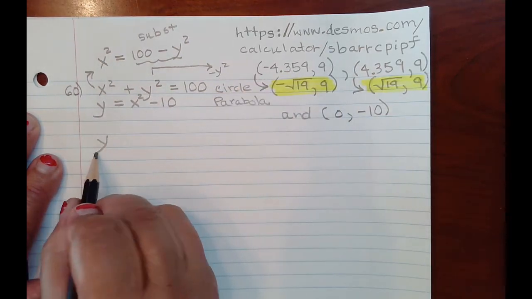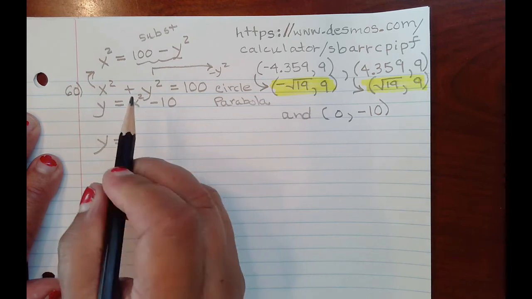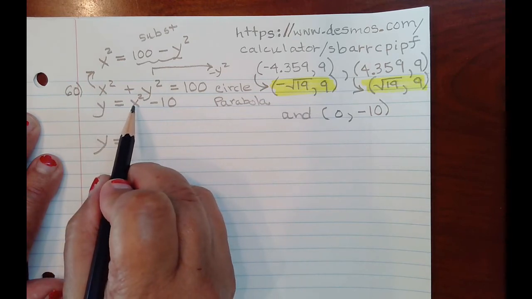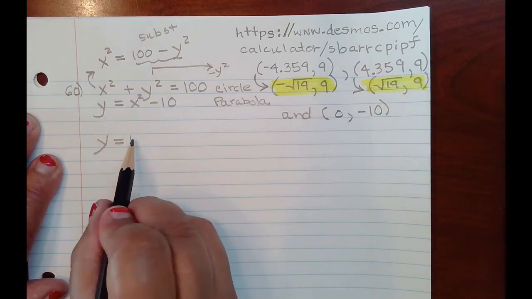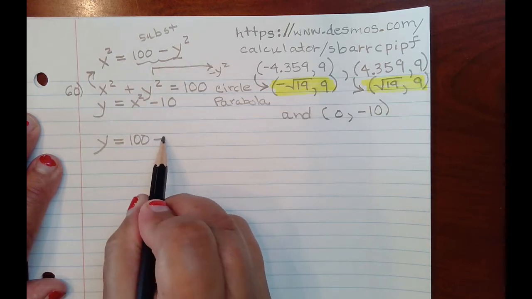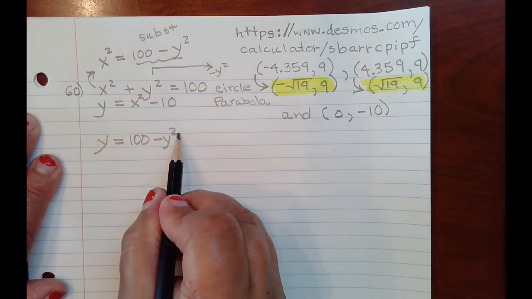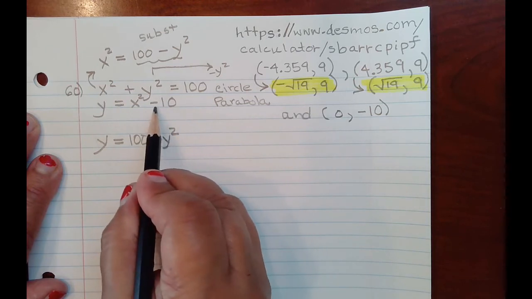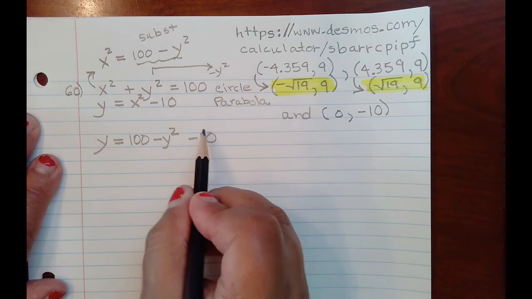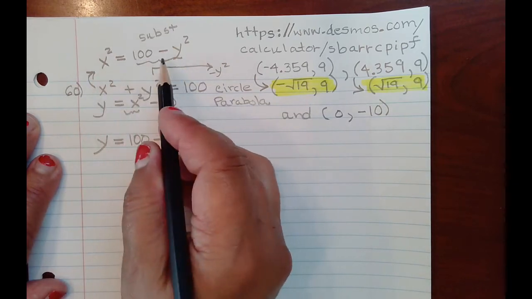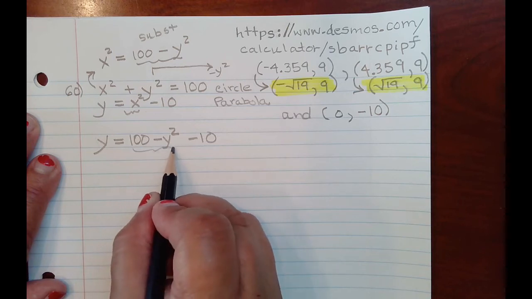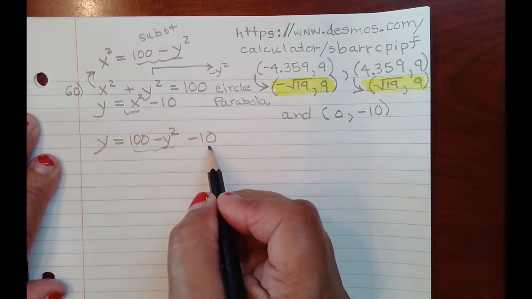So y is equal to, and right in there for x squared, I'm going to use what I got for x squared, 100 minus y squared. And then there was also a negative 10. X squared is equal to this expression. I dumped this in for x squared, and then I carried down the negative 10.